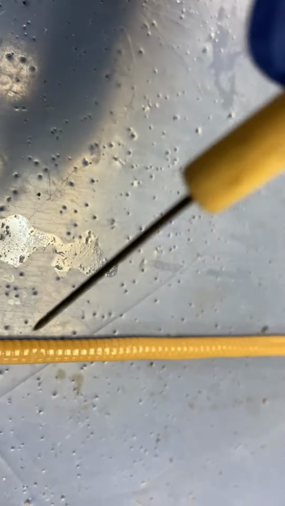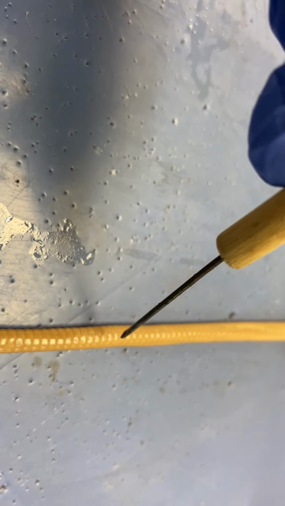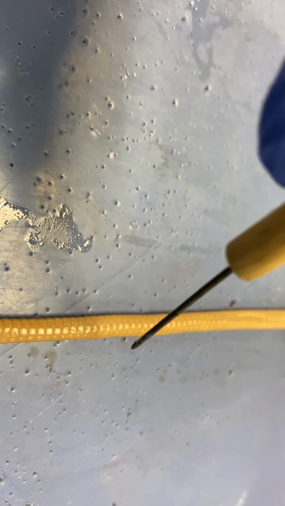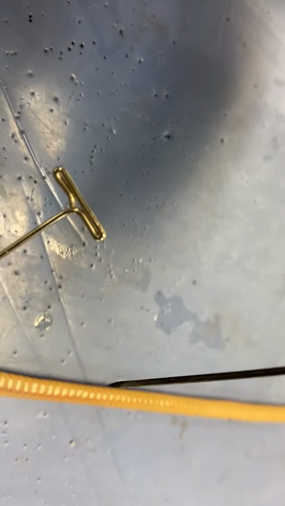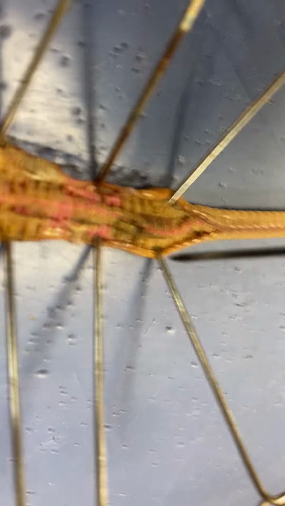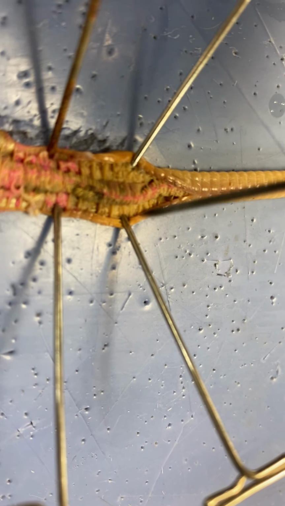Another thing I want to go over, since they have segments: each one of these segments is called a metamere. But they also have internal segmentation. When I cut it, you can see those little dividers, little compartments. So it has a true body cavity.